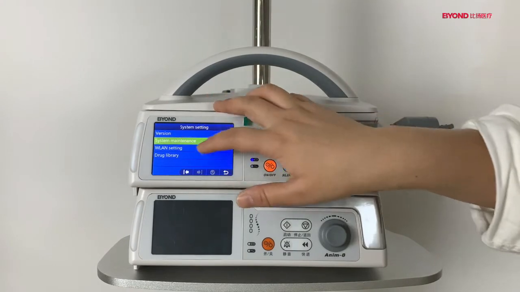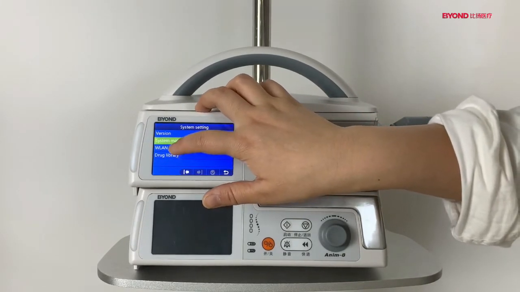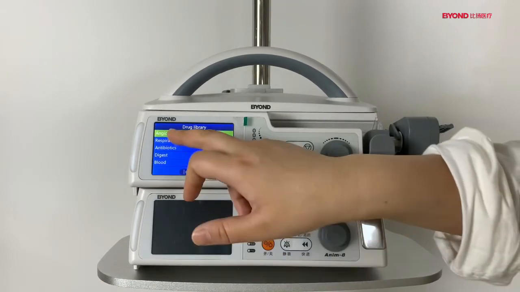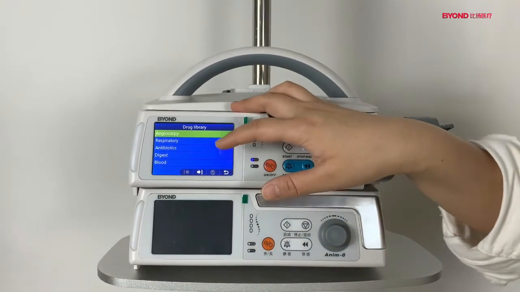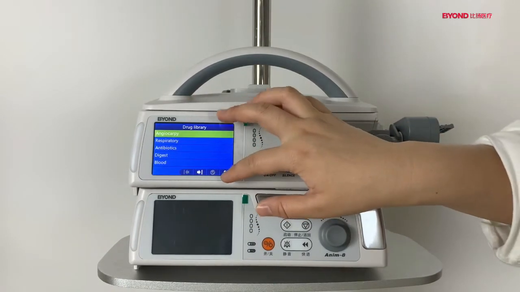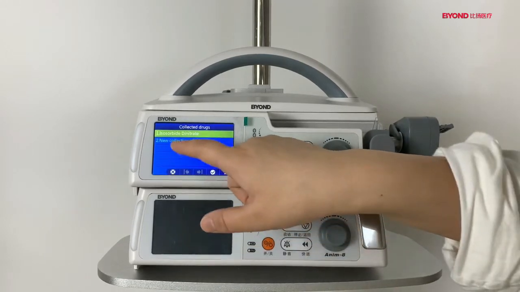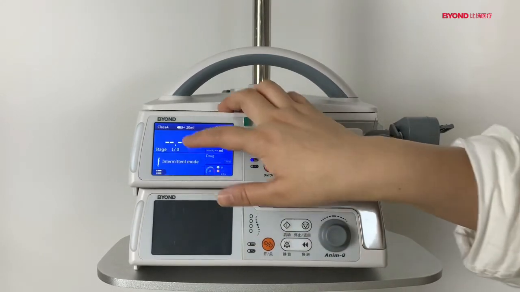And this is the version number, system maintenance, and this is very important. And the drug library. There are more than 500 drugs in our pump. And this is our drug name.